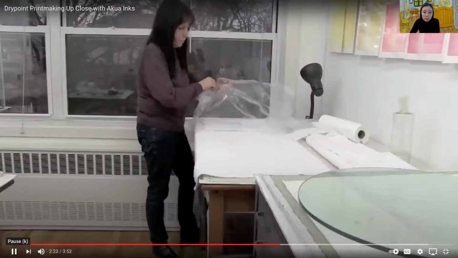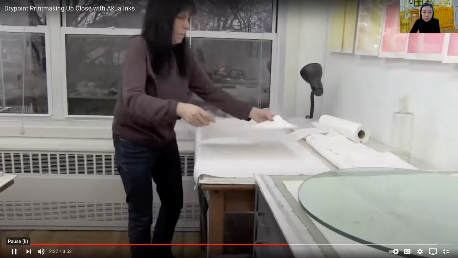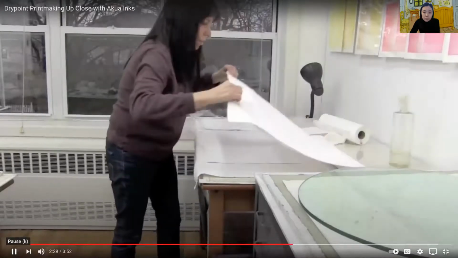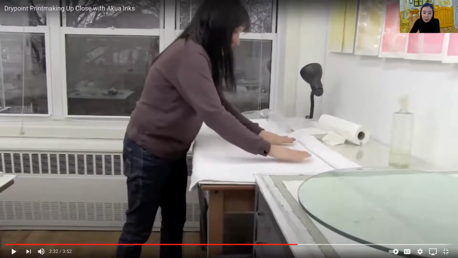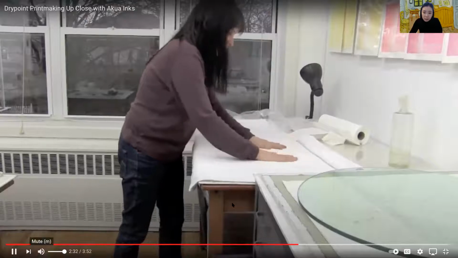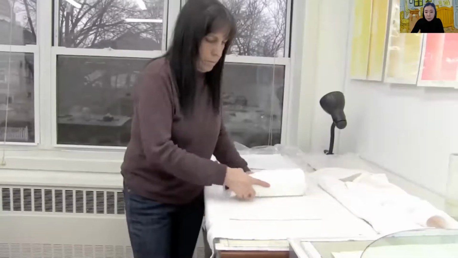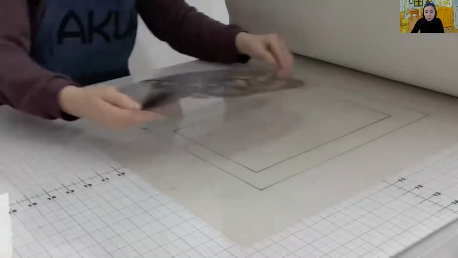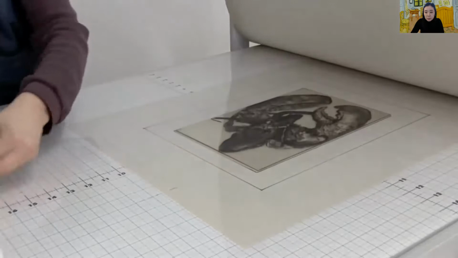When printing with Akua Intaglio ink, it is very important that the paper is just slightly damp. If the paper is too wet, the print will dry hazy. So the wet paper absorbed the ink from the plate. An hour ago, I sprayed the paper, then placed it in a plastic bag. Blotting before printing will ensure that the paper is not too wet. For easy registration, I prepared a template and placed it on the press bed.